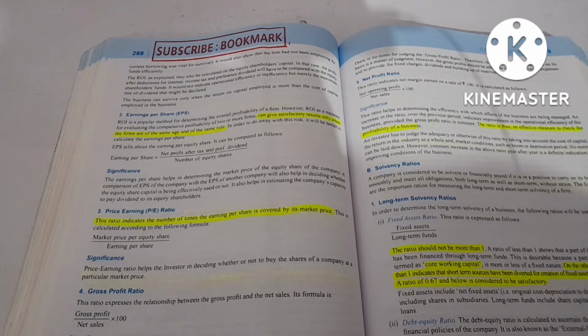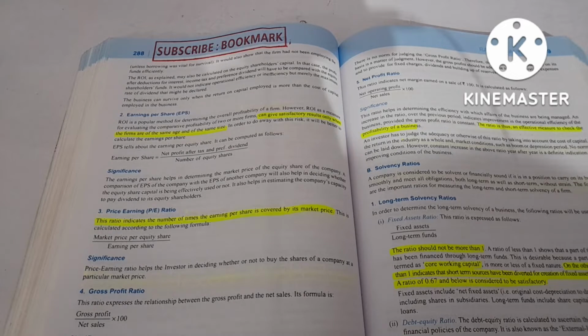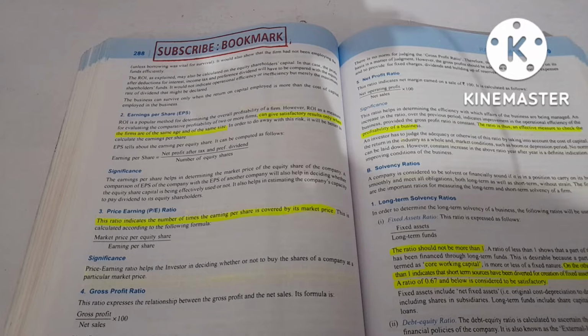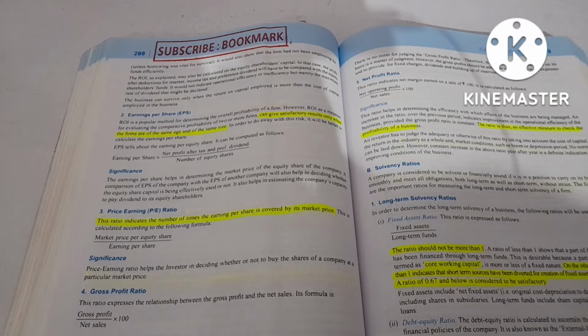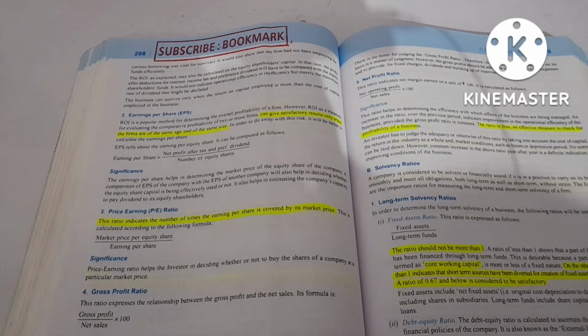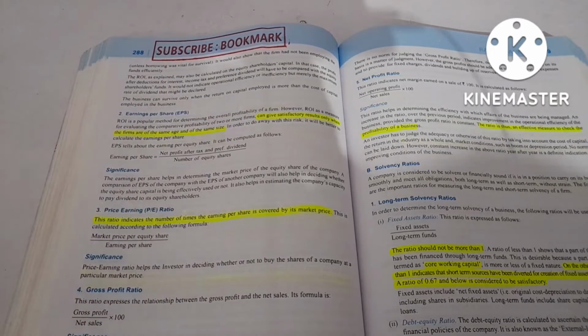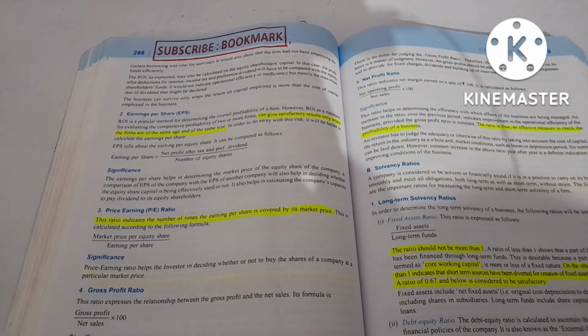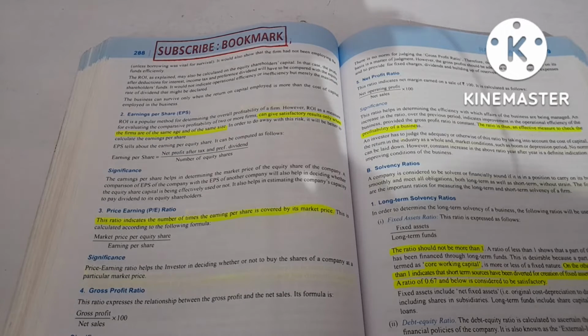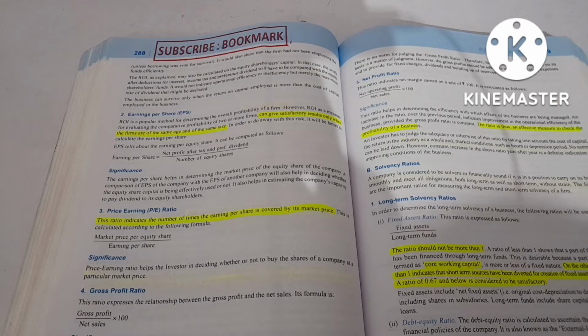But we can't use this method for comparing two or more firms, because two or more companies cannot be of the same age or same size. Since they cannot be the same size or age, we can't compare them based on return on investment.